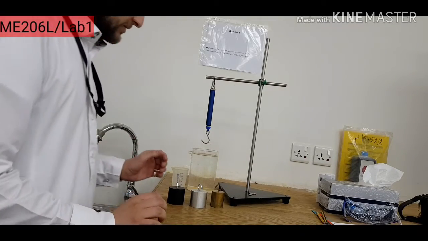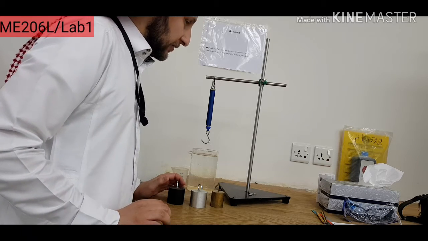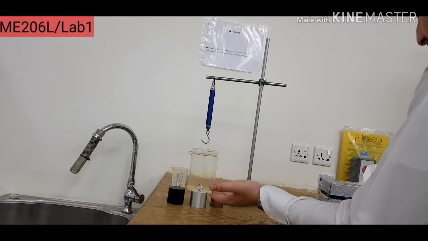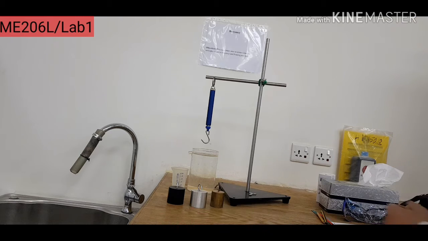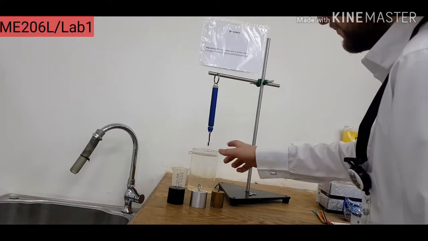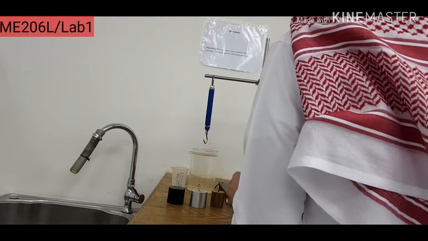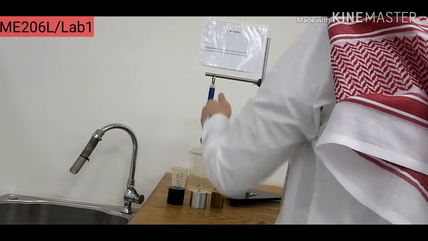For this experiment, we will try to figure out the force of the buoyancy, which is called the lifting force, which makes the material lighter than usual. So first of all, I will take the weight of the materials, then I will do it again when it is in the water. It's okay, no problem.